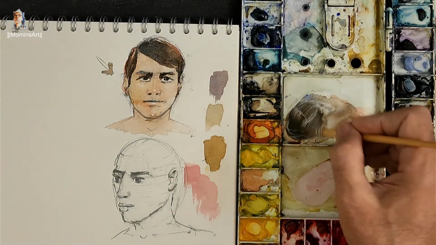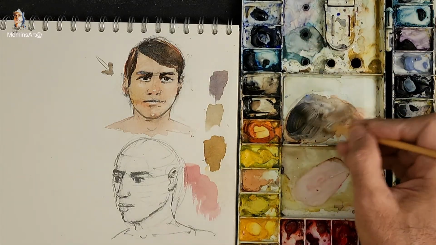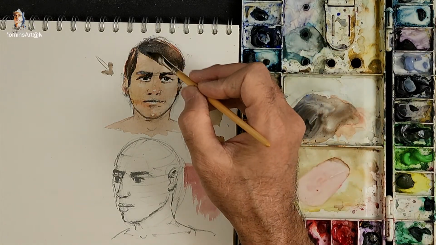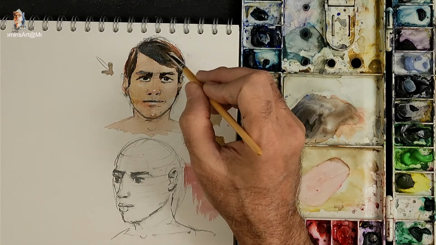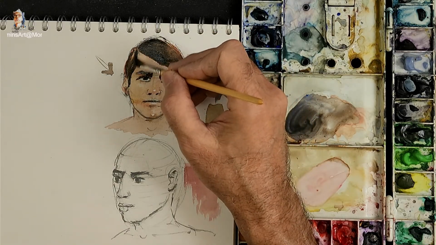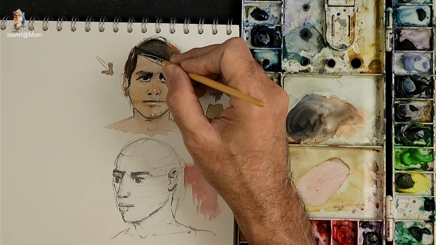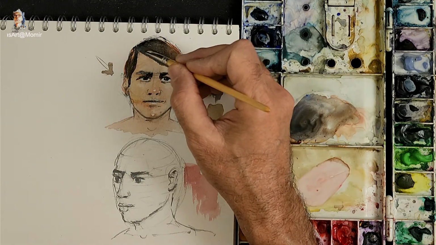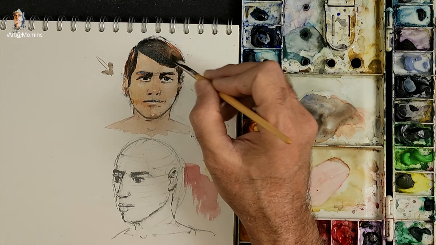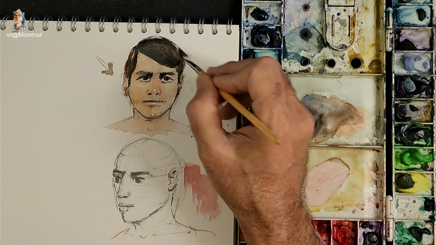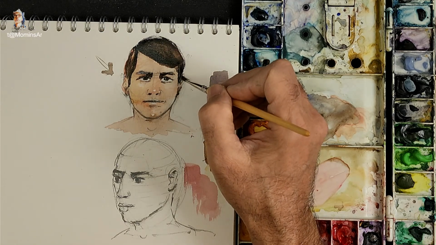The quickest way to make a very dark color is to get either cobalt blue, French ultramarine blue, or ultramarine blue, and get a nice dark color. Mix it up with the sepia or burnt umber. You get a beautiful dark gray color here.